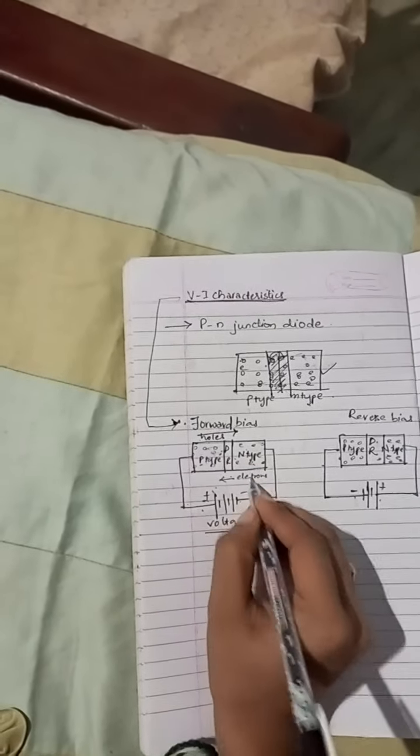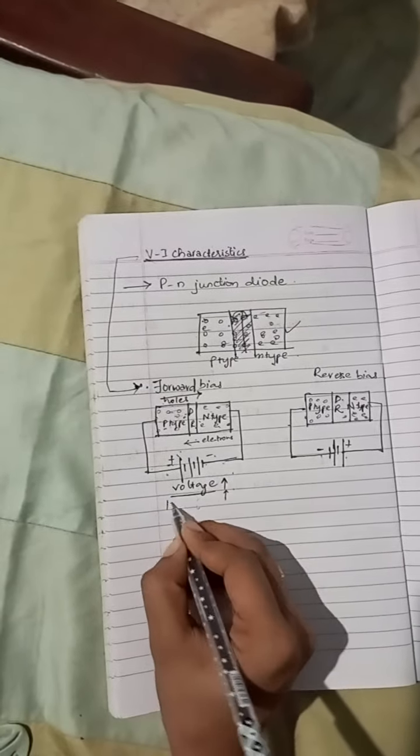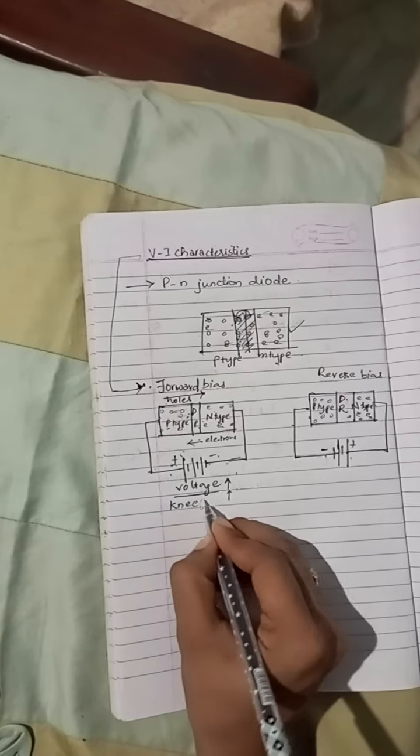If we increase the voltage to an extent, then they will be able to cross the depletion layer, and the holes will be moving towards the N type, as well as the electrons will be moving towards the P type. At this voltage, when the holes or the electrons have the ability to diffuse through the depletion region, this voltage is said to be the knee voltage.